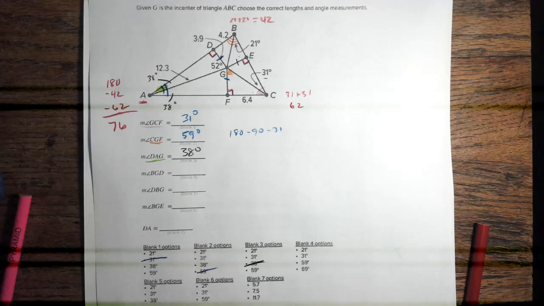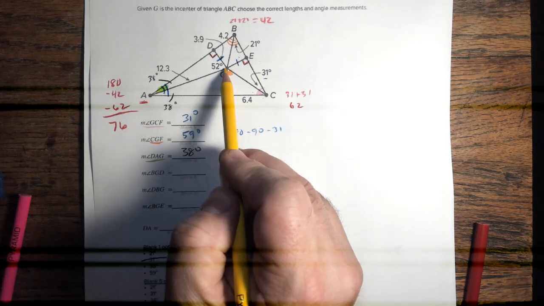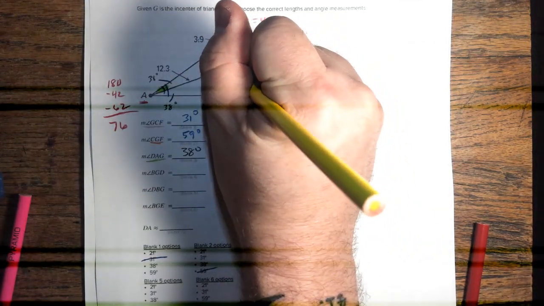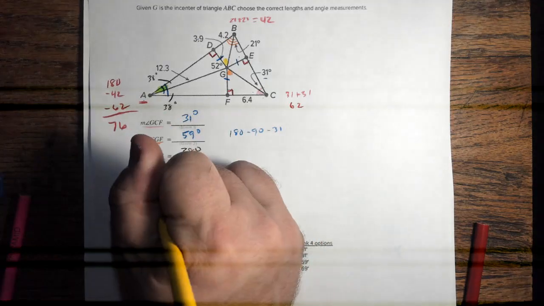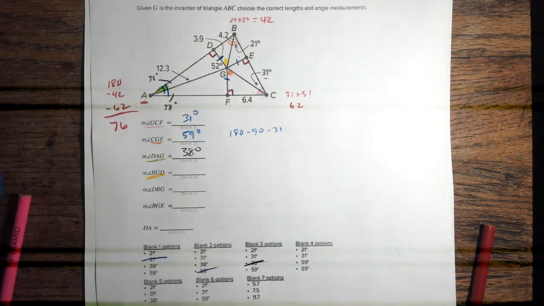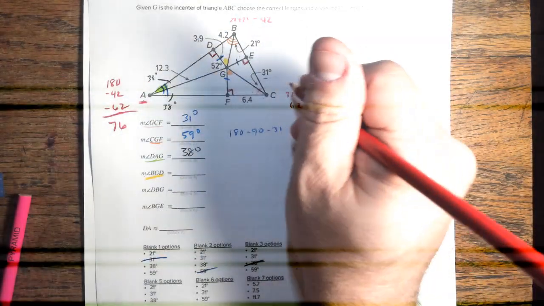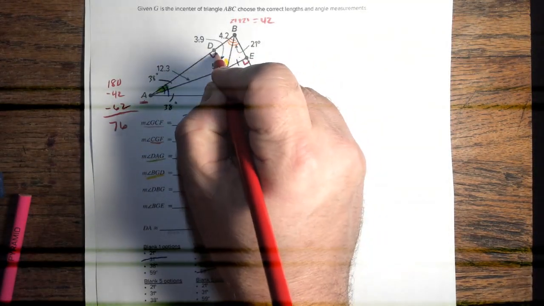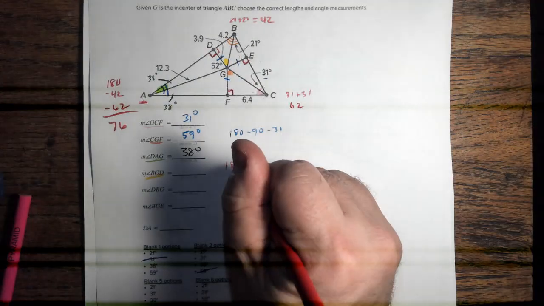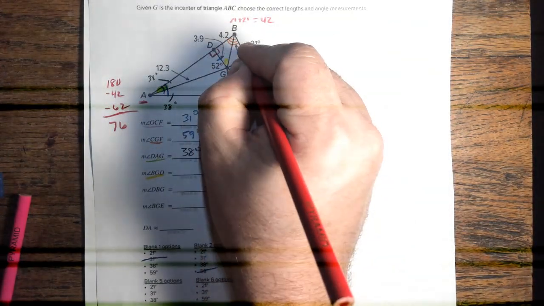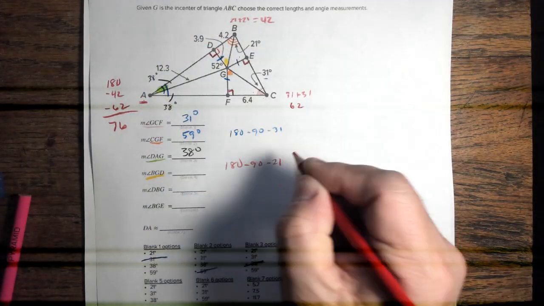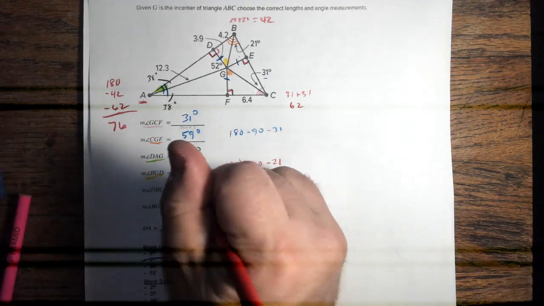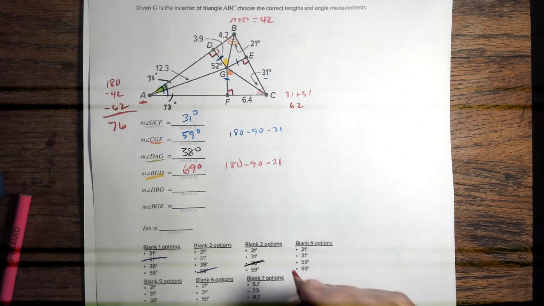All right, BGD. So we found another color. BGD. So this guy. All right, so over here, 180 is the whole triangle. One's 90 because that side's 90, that side's 90. And then this side was 21, so that side was 21. We subtract all those guys out, we get 69 degrees.